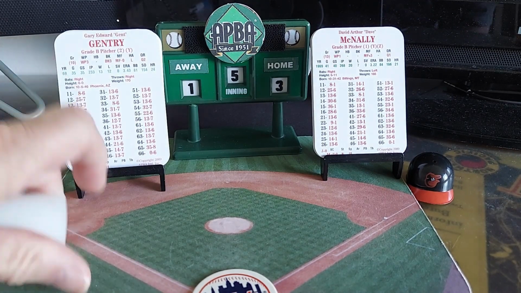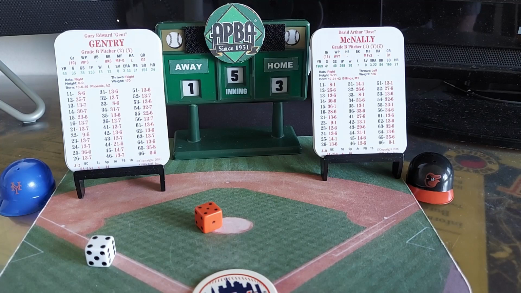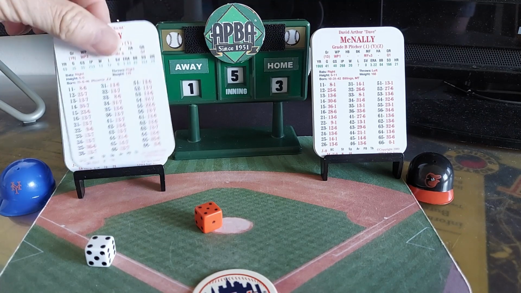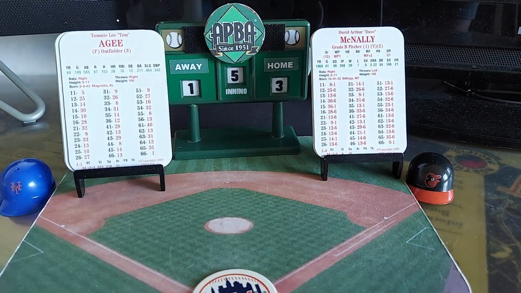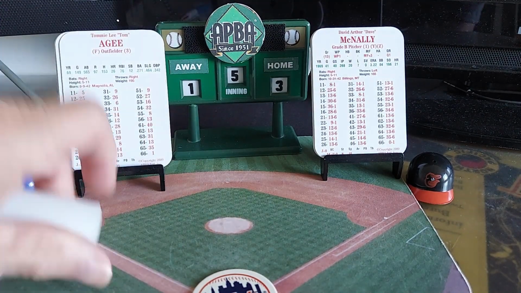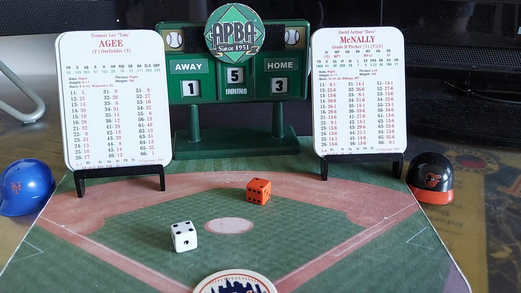Leads that pitcher, Gary Gentry. Fly ball to right field, caught by Frank Robinson. 2 up and 2 down for the Mets in the 5th. Here's Tommy Agee. And 2-4 is going to be a swing and a miss for strike 3. 6 strikeouts now for Dave McNally. We go to the bottom of the 5th. We're halfway through. Orioles up by 2.